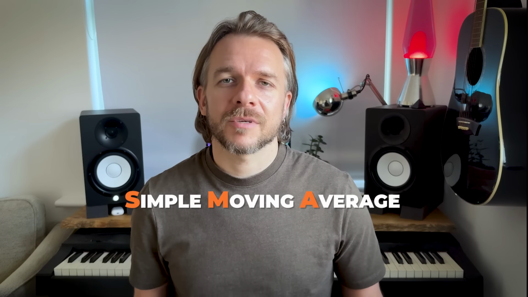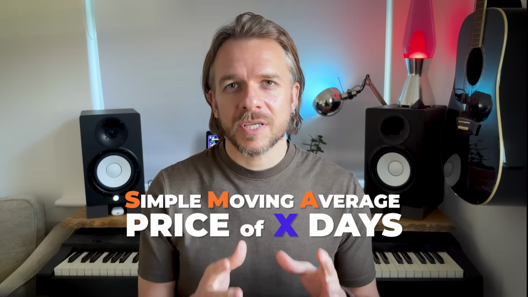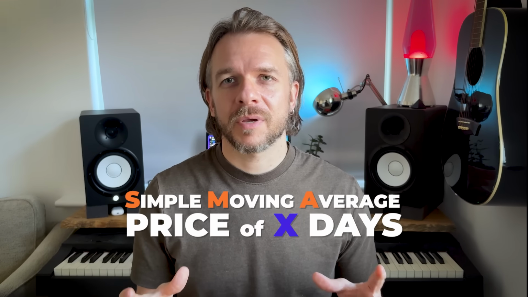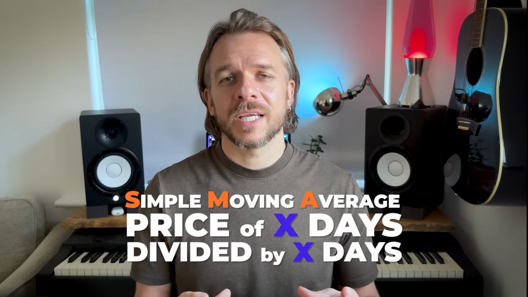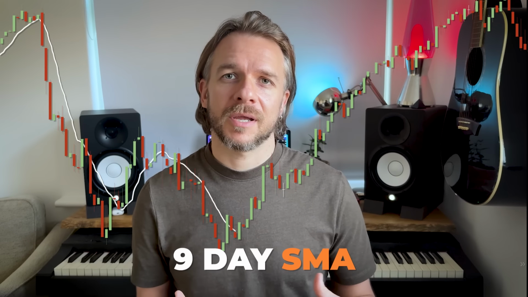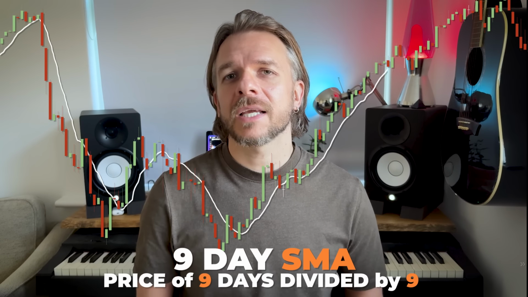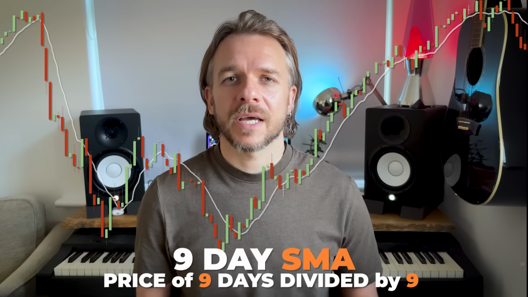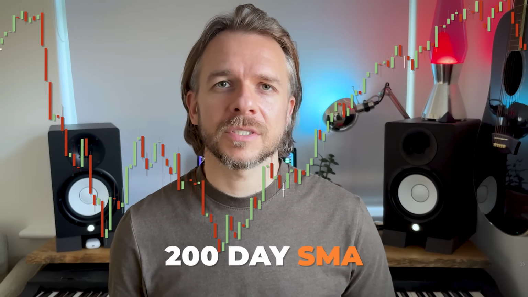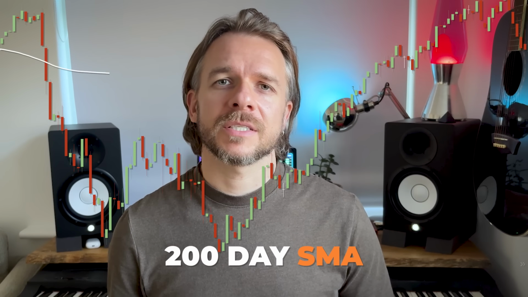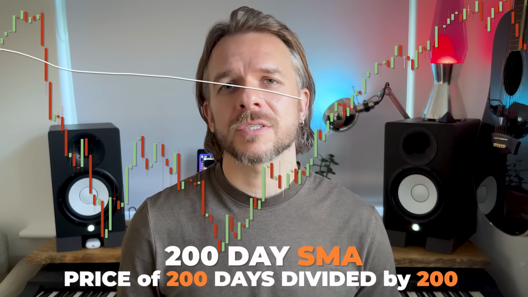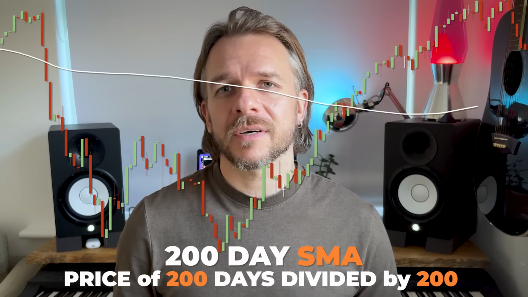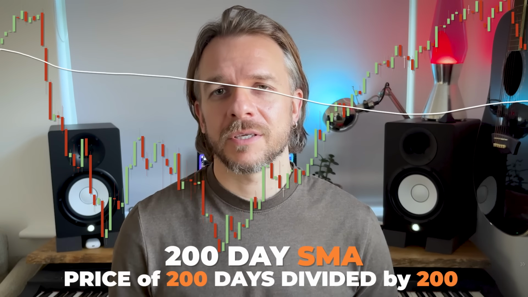The simple moving average is calculated by taking the price of an asset over a specified number of periods or days and dividing it by that number of days. It then plots out a line on the chart clearly showing the moving average. So if it's a 9-day SMA, the line would be calculated by adding up the closing price of each of the previous 9 days and then dividing that number by 9. Same goes for the 200-day SMA. The line would be calculated by adding up the closing price of the previous 200 days and then dividing that number by 200, giving you the average.